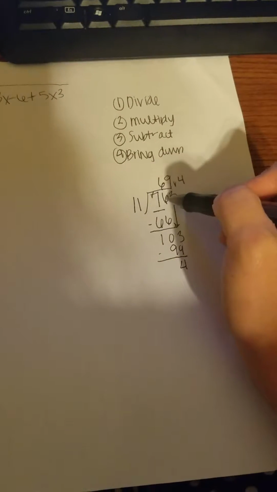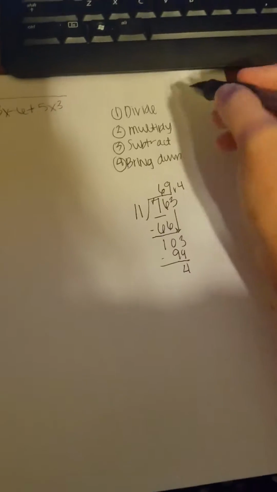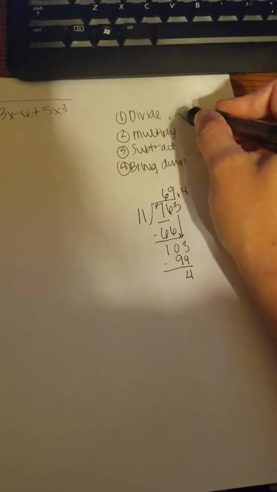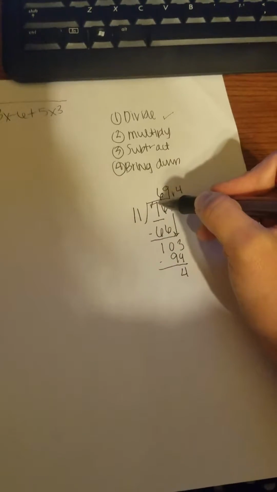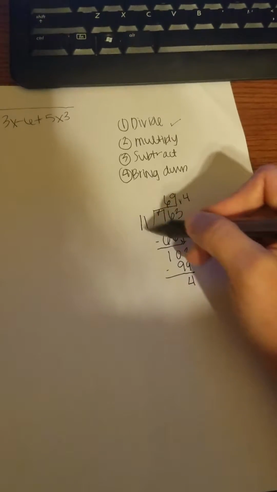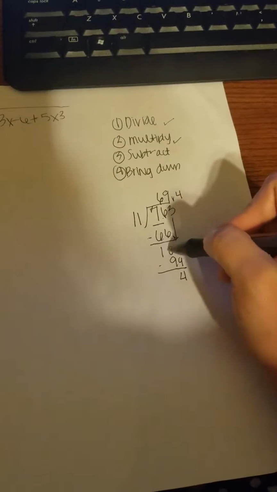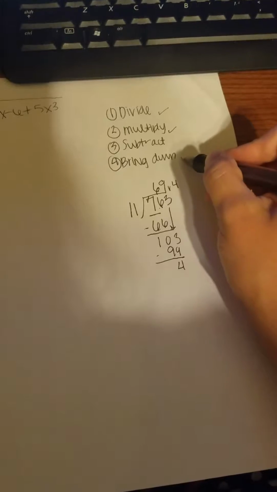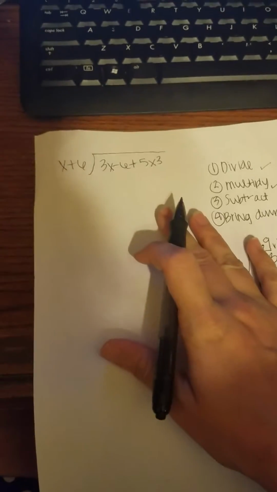So the steps that I did, as far as going, hey, how many times does 11 go into 76 and getting 6, that would be considered dividing, basically. 76 divided by 11 is 6. Then we multiplied 6 times 11 to get 66. Then we subtracted 76 minus 66 to get 10, and then we bring down the 3. So our process with synthetic division, long division, very much resembles that, okay?